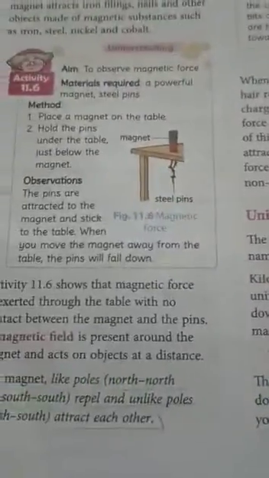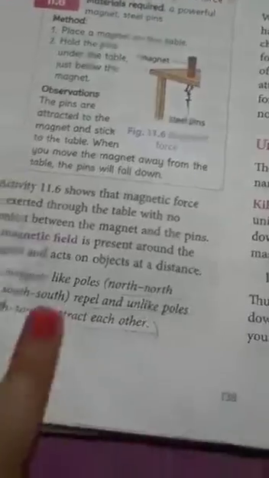If you bring another magnet near this bar magnet, and this end is north and one end of the other magnet is south pole, they will attract each other. So this was all about magnetic force.